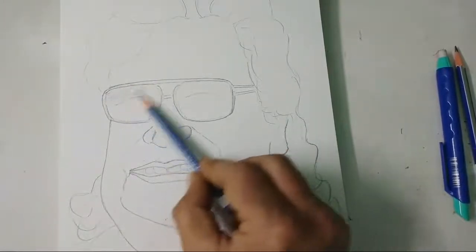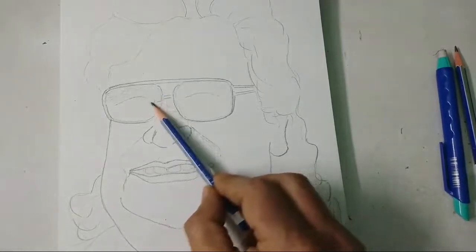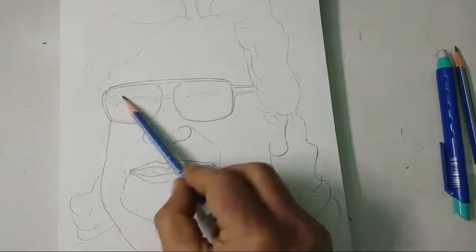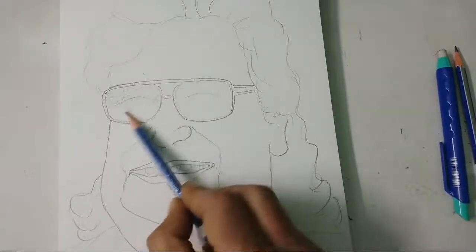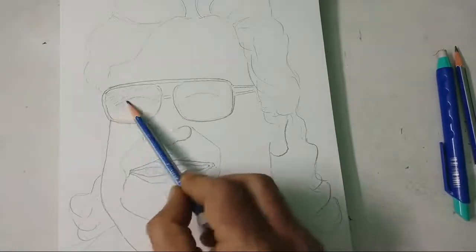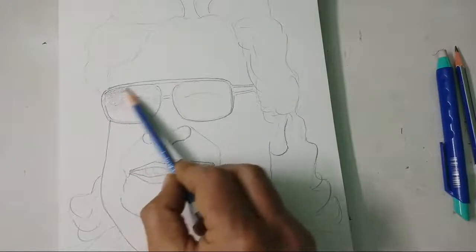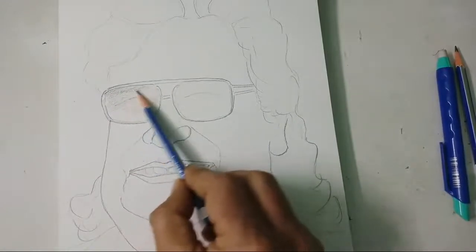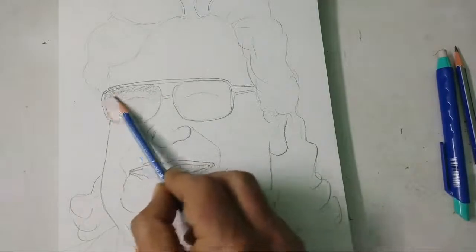The pencil movement will be kept light and in one stroke, one direction. Now there is a shine of light on the goggles which we have to show. From the top the shading will be slightly dark, so we will not apply pressure with the pencil but just keep the pencil movement soft.